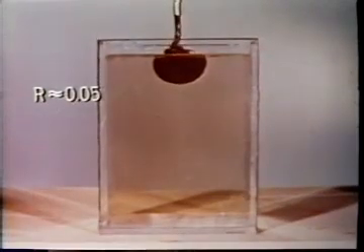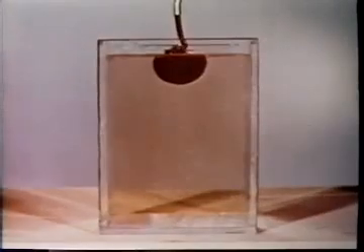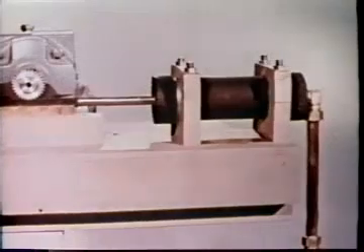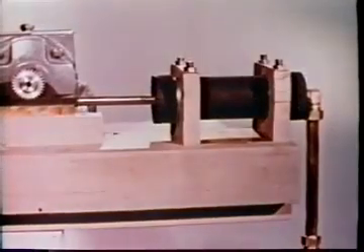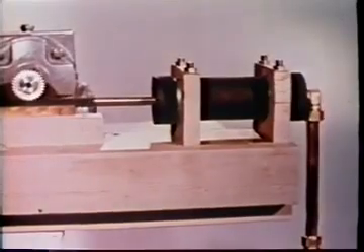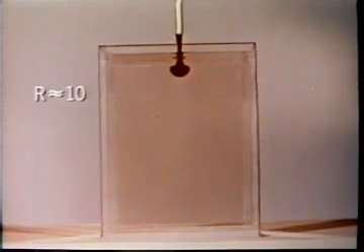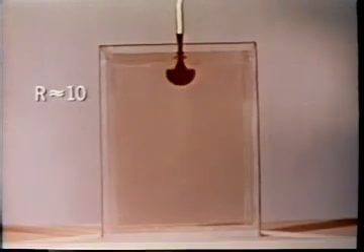Now let's repeat the experiment using different fluids. The other three boxes contain glycerine and water, and water. Each jet will be driven by this piston, and the velocities will be identical. This glycerine jet penetrates to a depth of a few diameters.